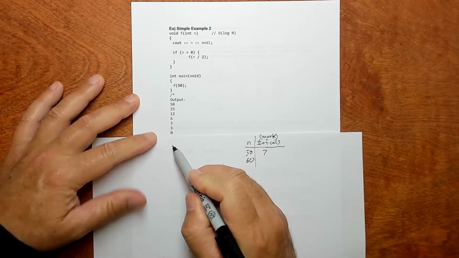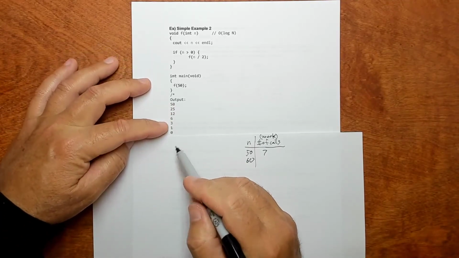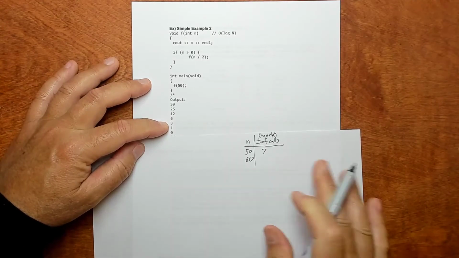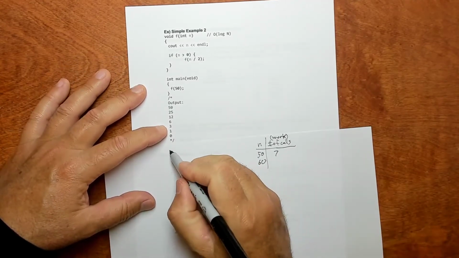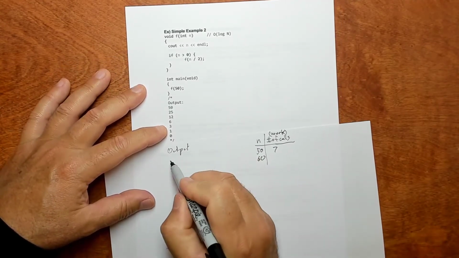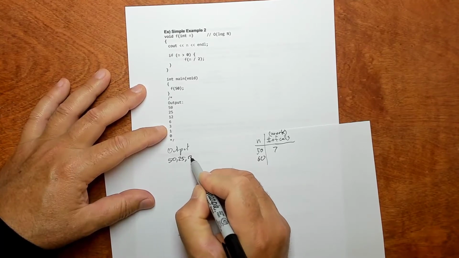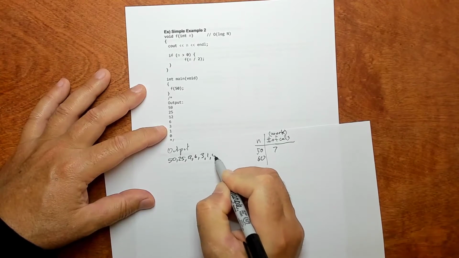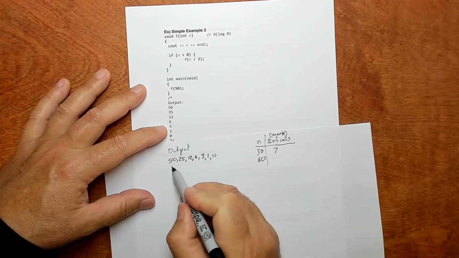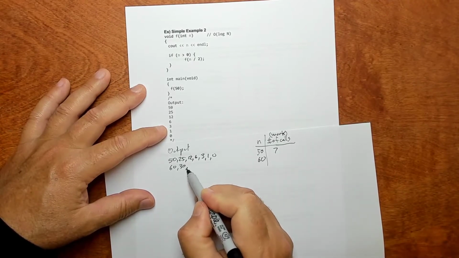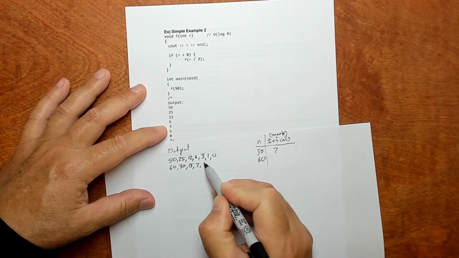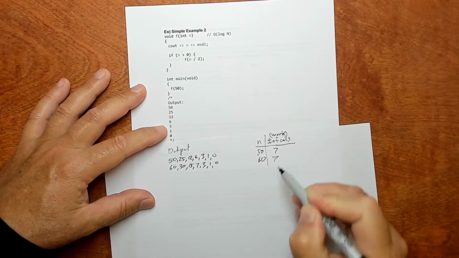What would the output sequence be if we did 60? In fact, here I'll do this. So with 50, we did 50, 25, 12, 6, 3, 1, 0, right? What if we did 60? We'd get 60, 30, 15, 7, 3, 1, 0. We'd still get 7 calls.